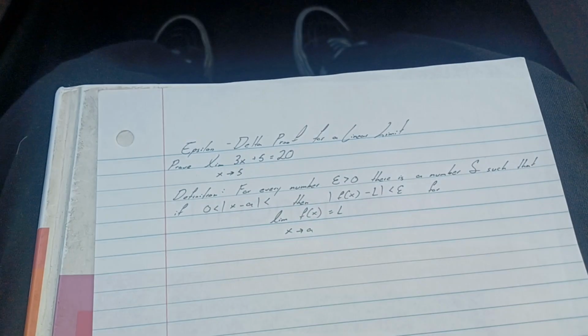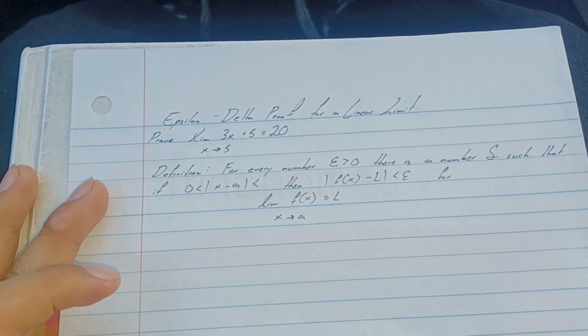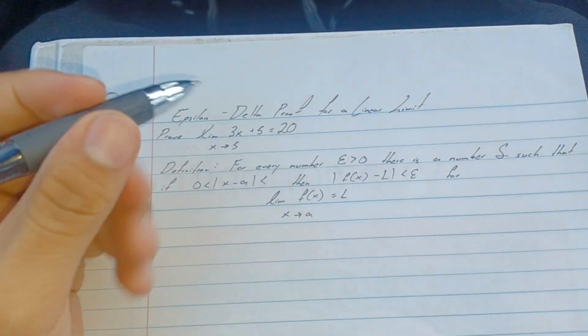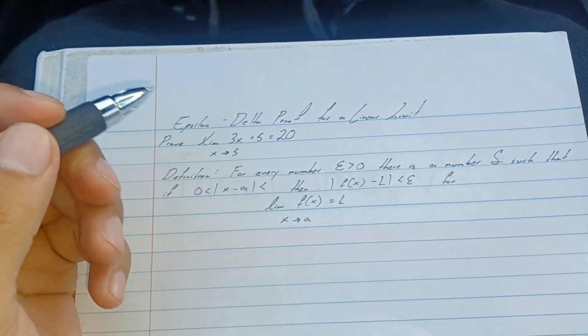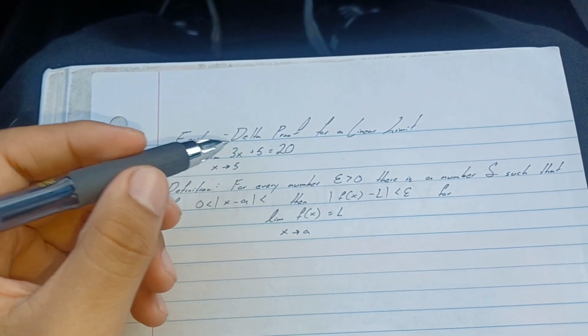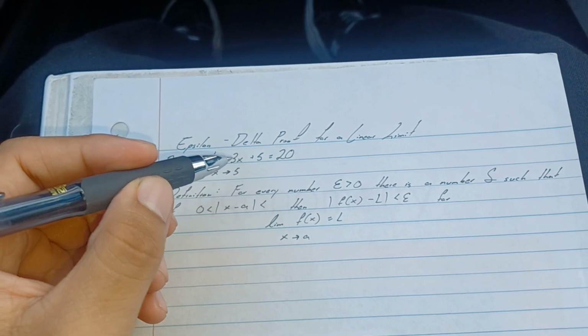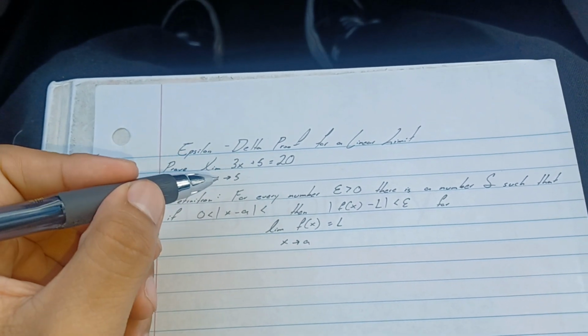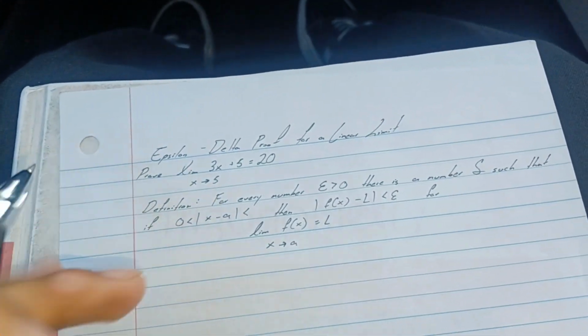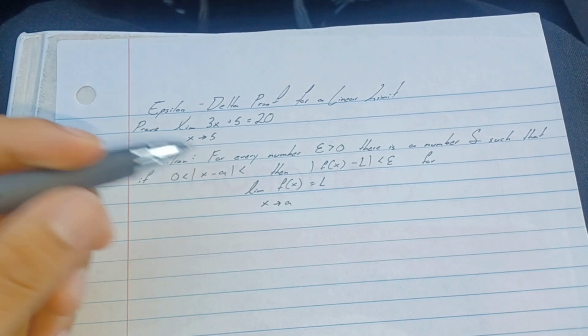Okay, so today we have an epsilon delta proof for a linear limit. In this proof, we have to prove that the limit of f of x, which is 3x plus 5, as x approaches 5, is equal to 20. So let's go ahead and define this with our definition.